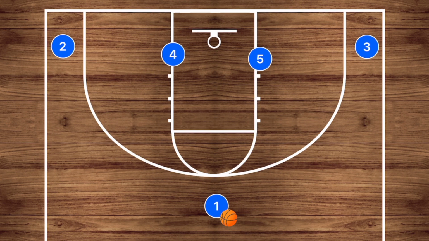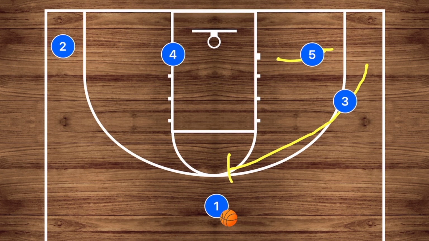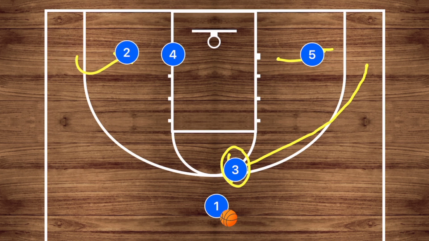So, to start, what we're going to have is player 5 setting a screen for player 3. Player 3 is going to use that screen, and he's going to then set a screen for player 1. While this screen is being set, I want player 2 to set that screen for player 4. Player 4 is going to curl around.